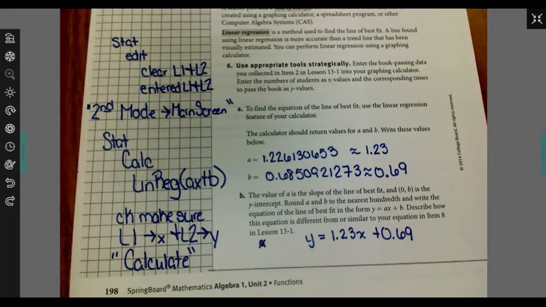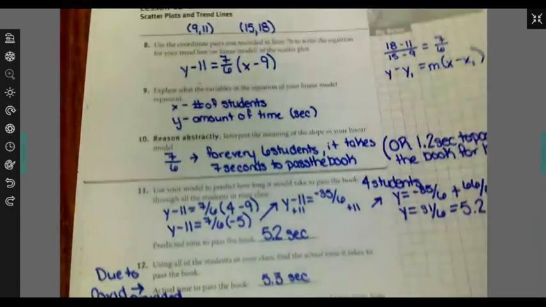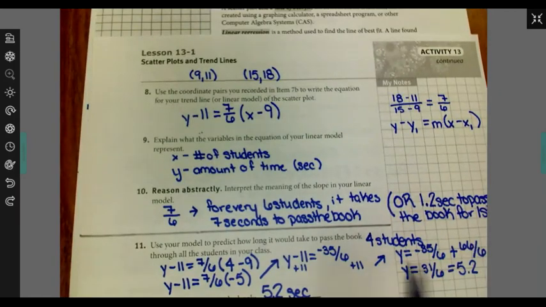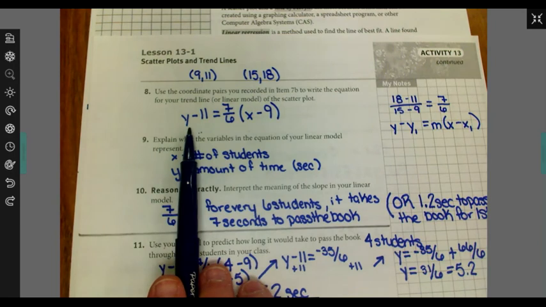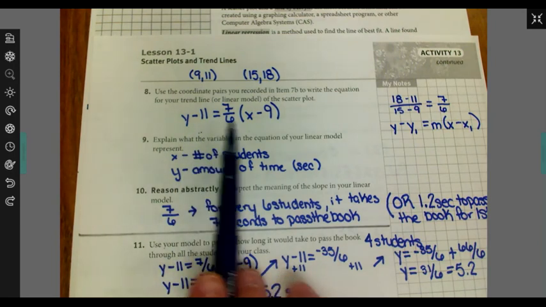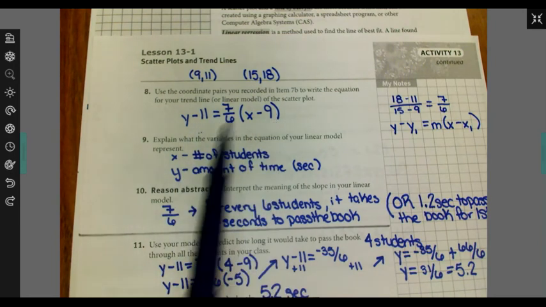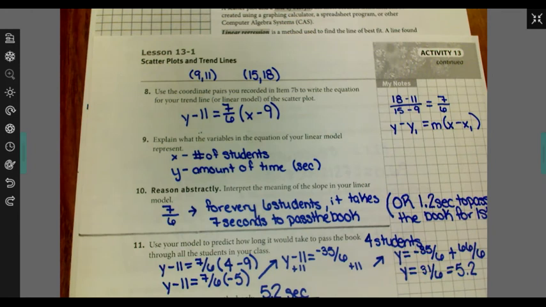And it says compare this to our item 8 answer. Let me go back to our data from the other day. This was our data from Thursday of last week. This was my equation: y minus 11 equals 7 over 6 times x minus 9. Well, one, I can tell right off the bat it's different because of the form.